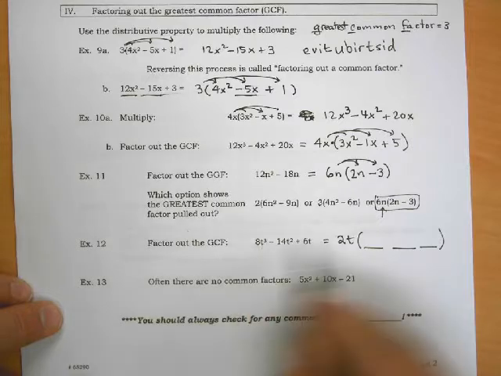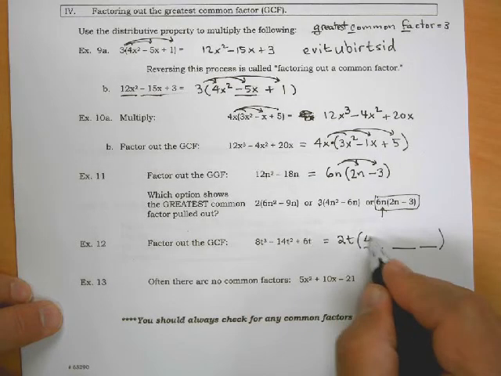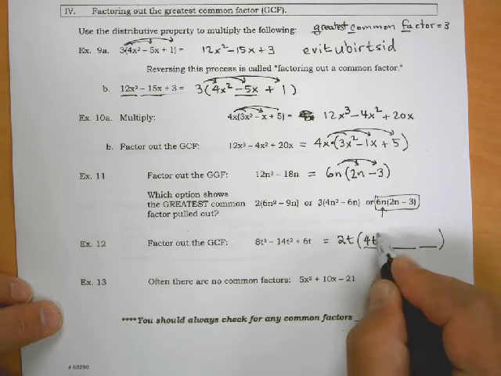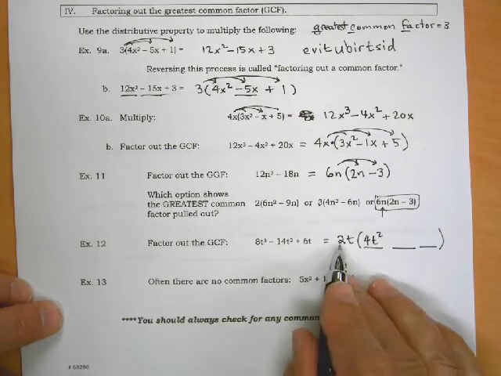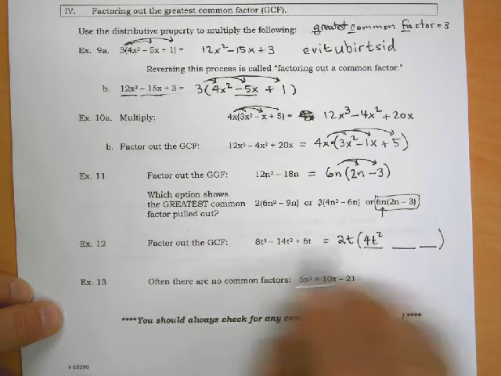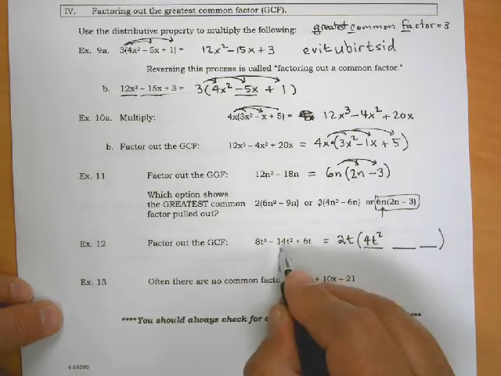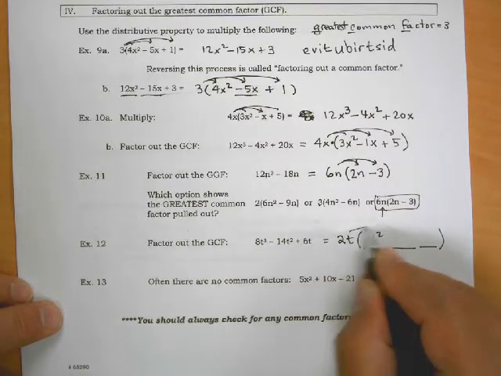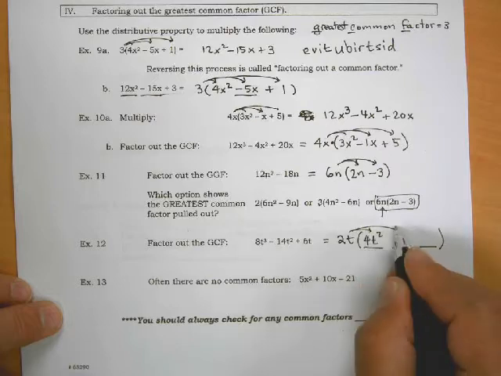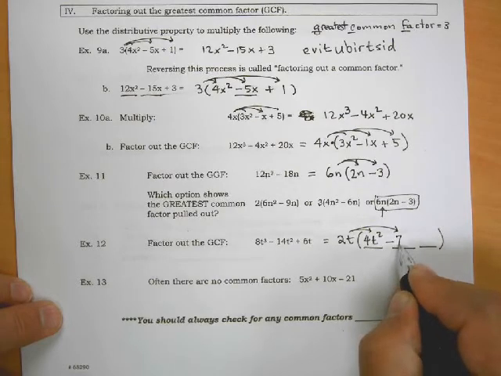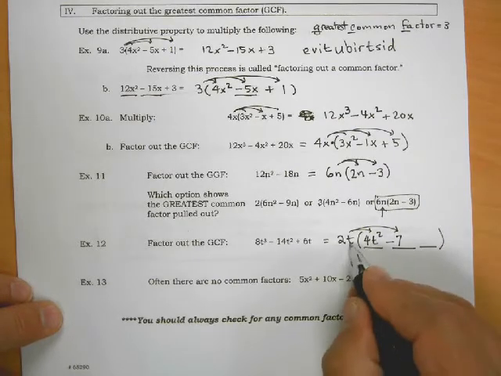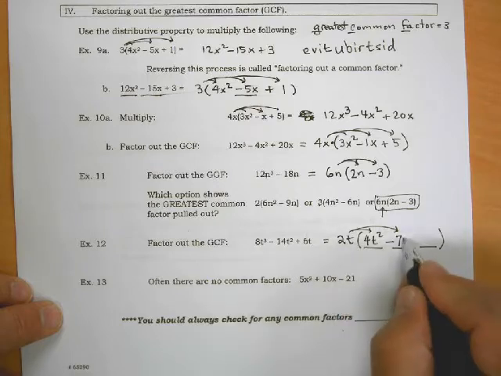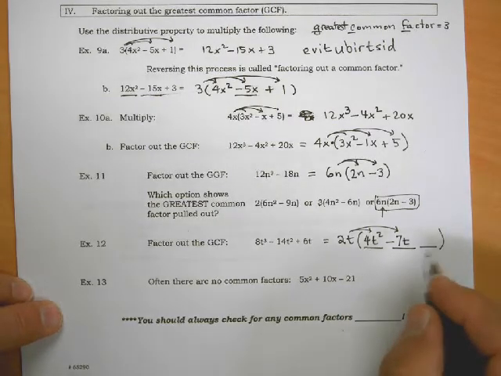8t cubed, we need to put a 4 there to get the 8, and another pair of t's there. So now it's 8t times t times t would be t cubed. And then to get the middle one, you're going to take 2t times negative 7. That'll give you a negative 14. You've got one of the variables out here. You need another one there to get your t squared.